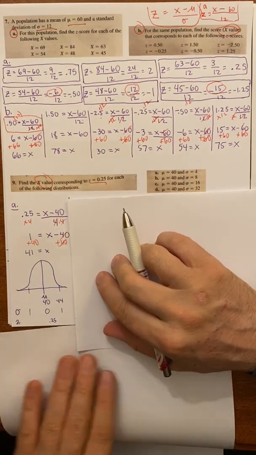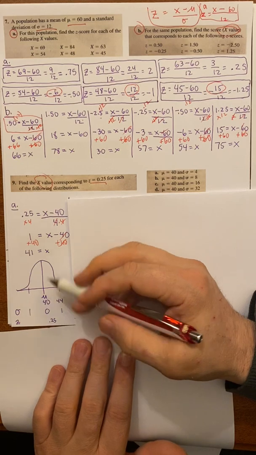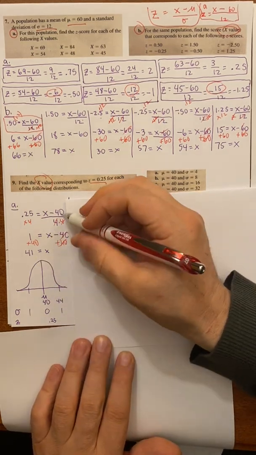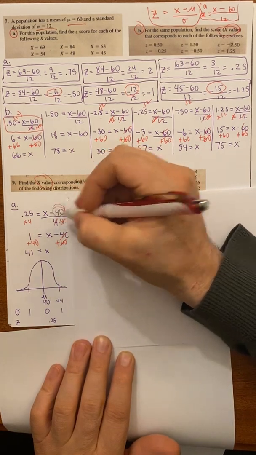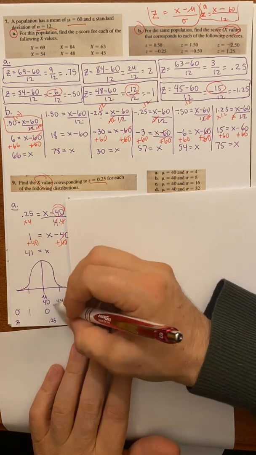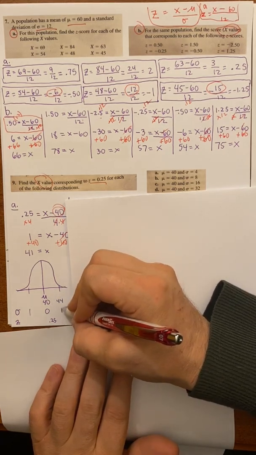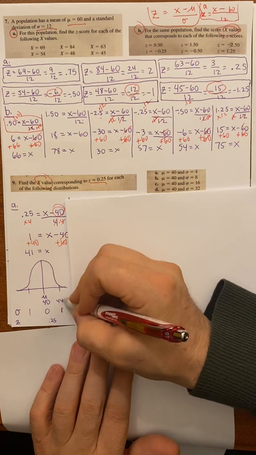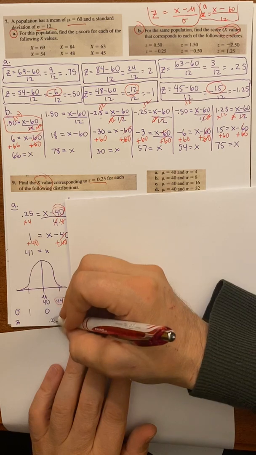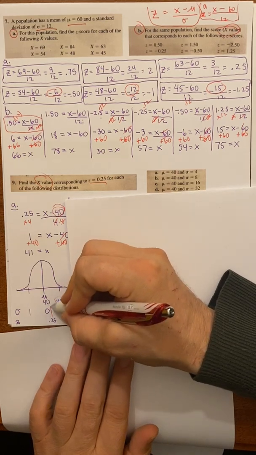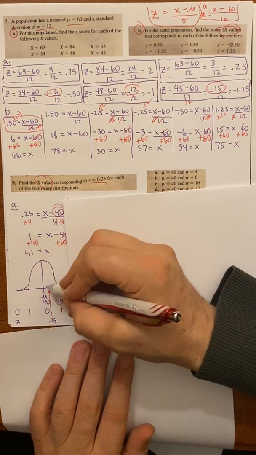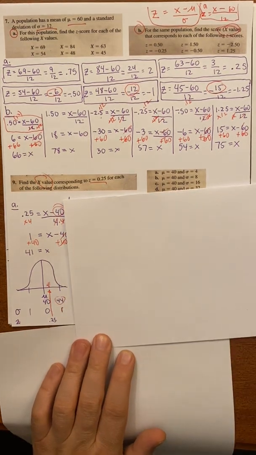So the way that we should write this out is, if mu is 40, because it's right there, and our standard deviation is 4, then 1 standard deviation unit away from mu is 44. However, we are at a z of 0.25. So really the question is, what x value corresponds to that 0.25? Well, it's an x value of 41.